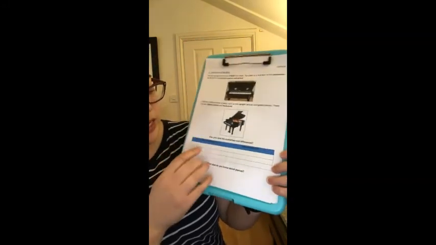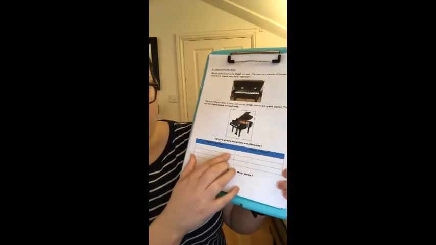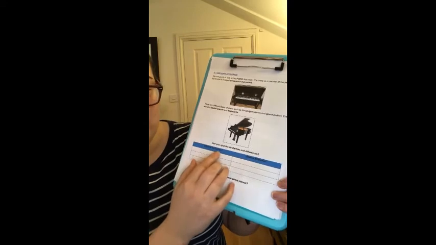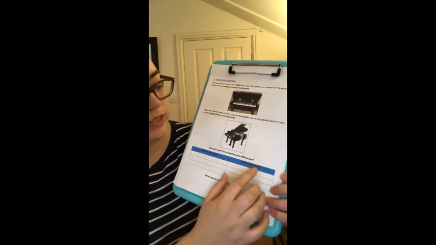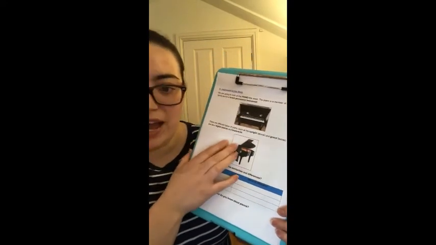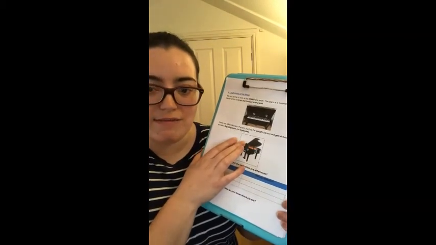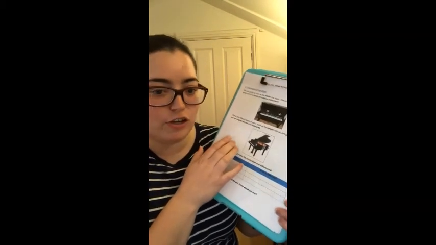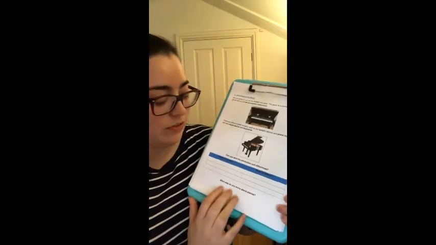Underneath you can see there's a little table, and it says what is the same and what is different. So have a look at the pictures. You can have a look online as well. If you have an adult to help you, you can have a look on Google and see if it can come up with some ideas for you.